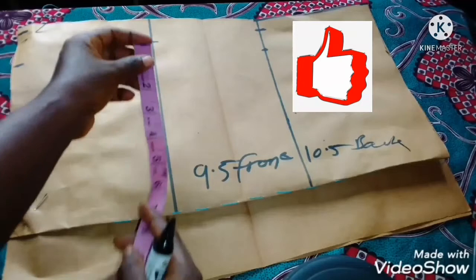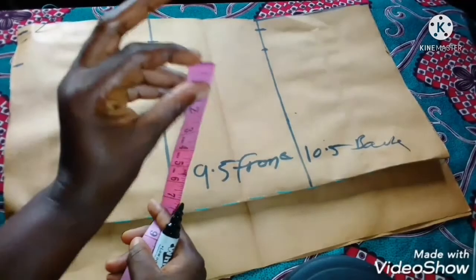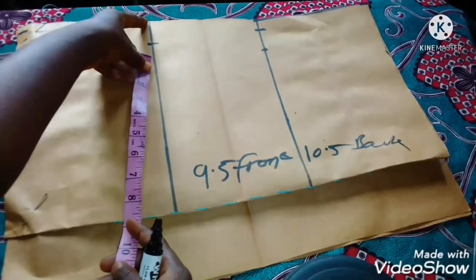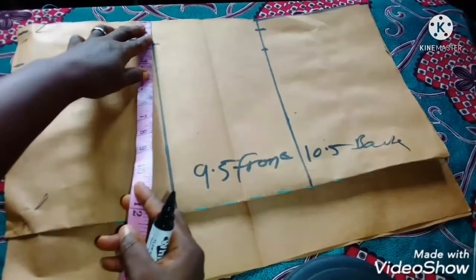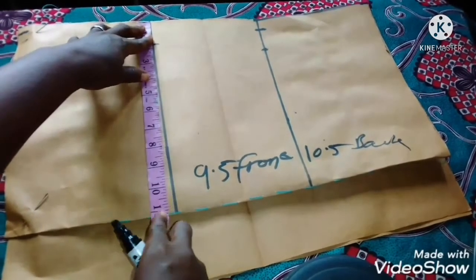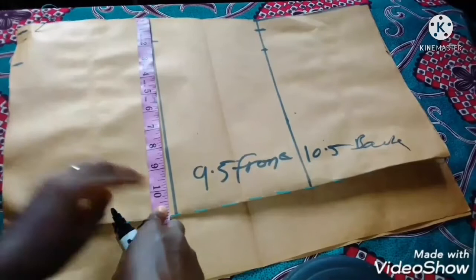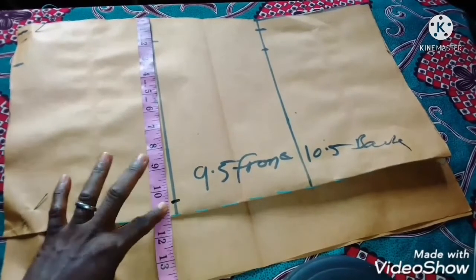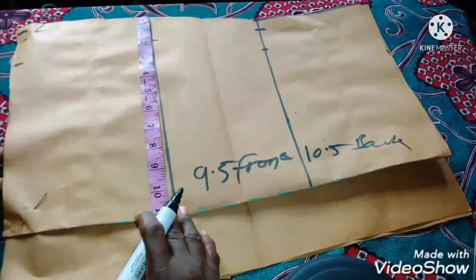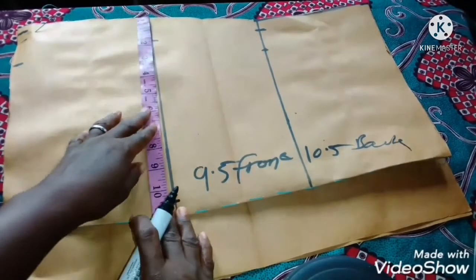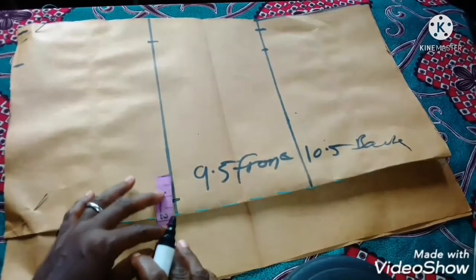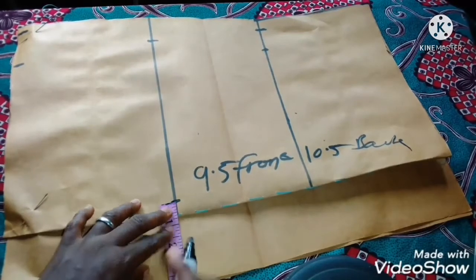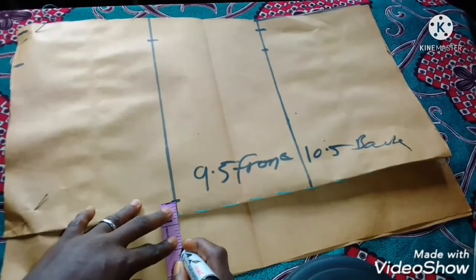I will take my tape, the tip of the tape, and place it on this side. Look at it, at that tip there, and measure my 10.5. Right, this is my 10.5 here. Right, now remember the front part I add 2 inches for the sewing allowance. I'll bring my tape back here and measure my 2 inches for the sewing allowance.